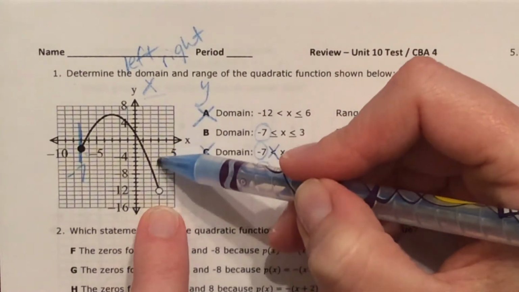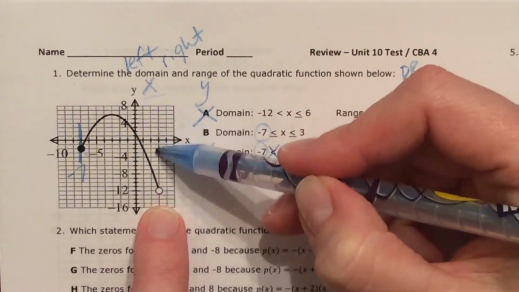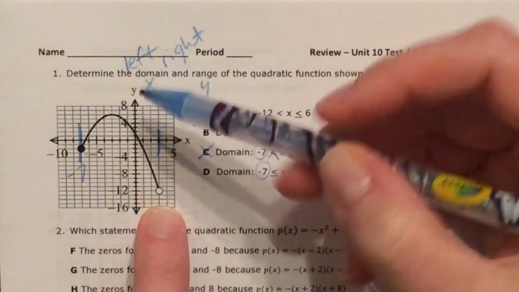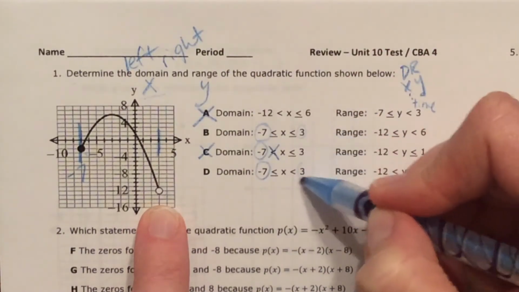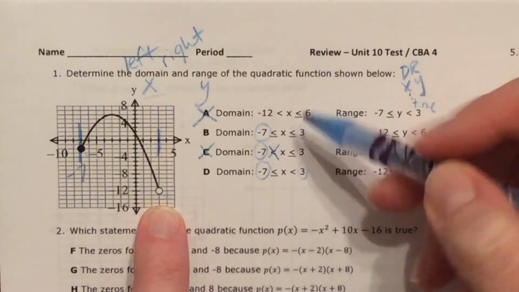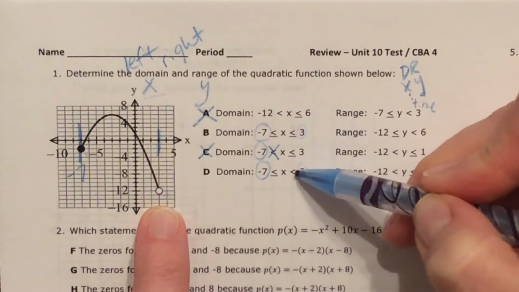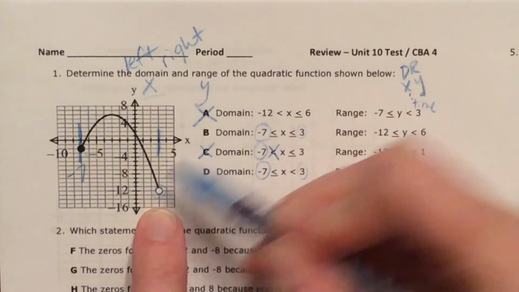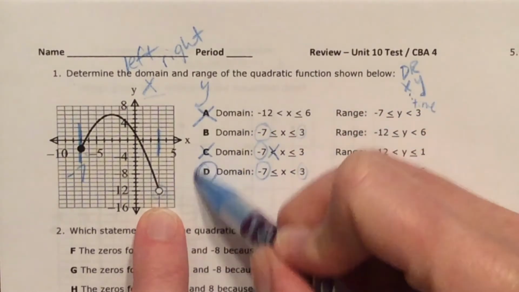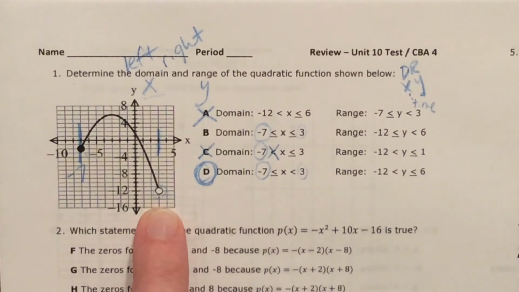So how far right does it go? The graph goes all the way over to like right here on that x-axis. 1, 2, 3 to the right. Both of those are 3's. And this one says or equal to, and this one down here is just less than. And that's what we want. We want the less than because it is an open circle. So the correct answer is D.